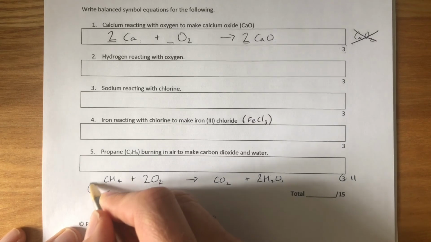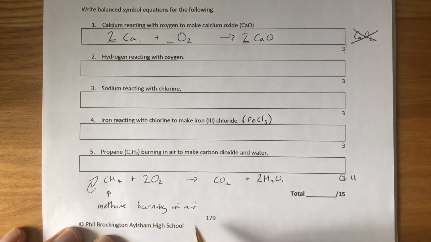Now that is not the answer to that question. It's just a bit similar to help you. I'm not doing all your homework for you. Drop me an email if you're struggling.